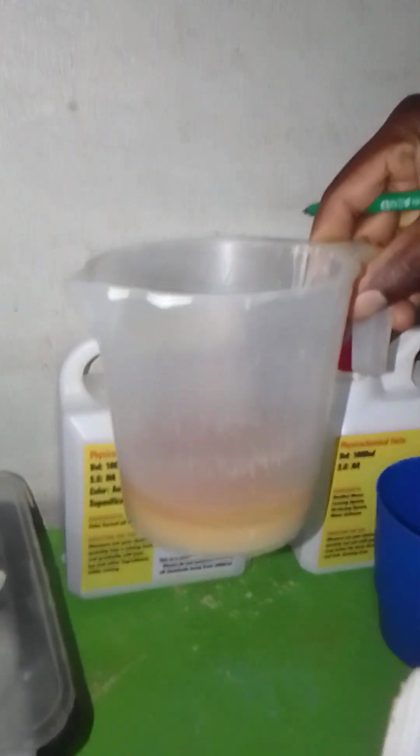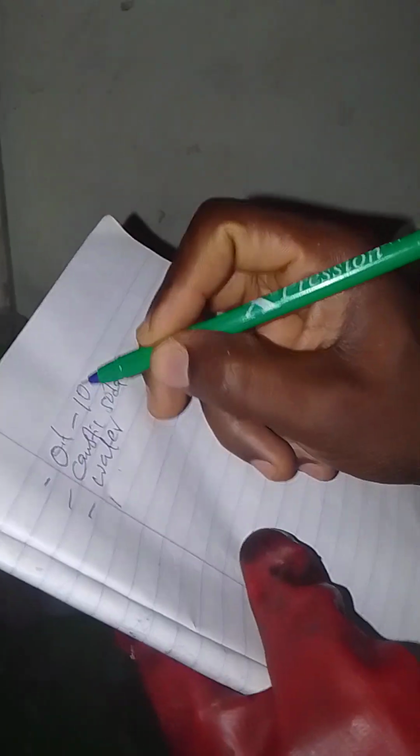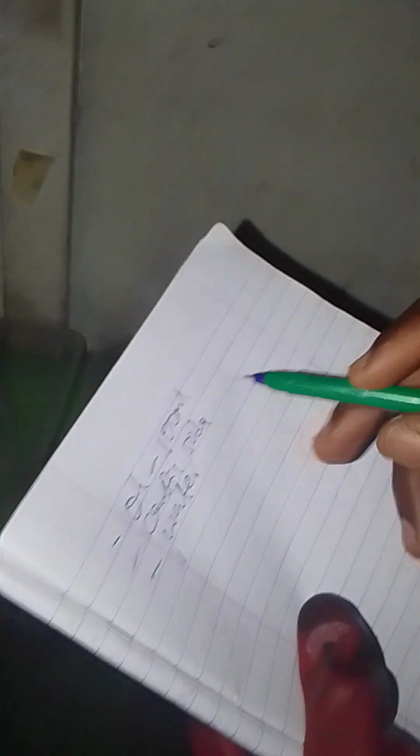For this demonstration, we are going to use 100 ml of PKO. This is PKO. We are using 100 ml of PKO. So I will now write 100 ml. 100 ml of PKO. Now, how do I get the amount of caustic soda?